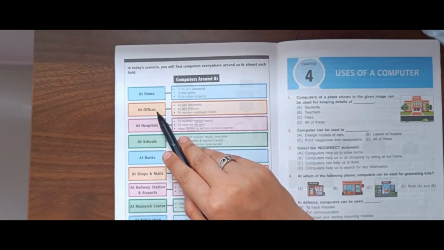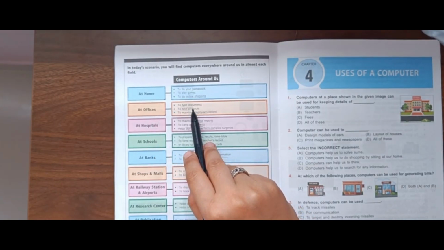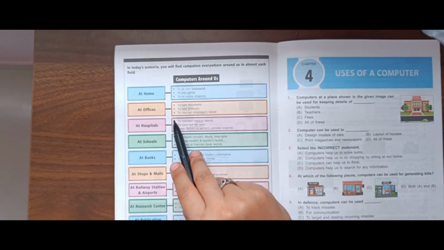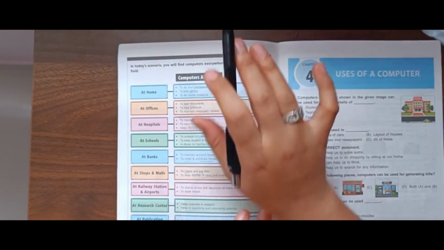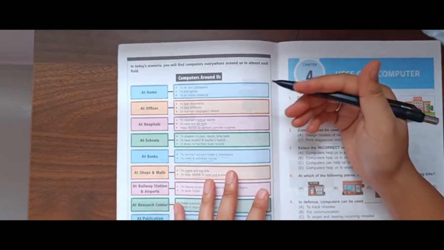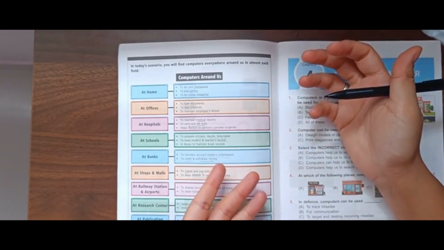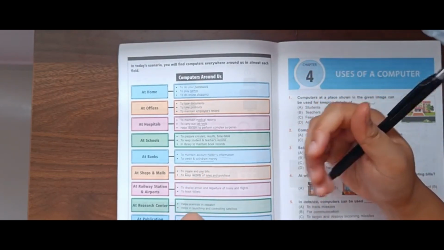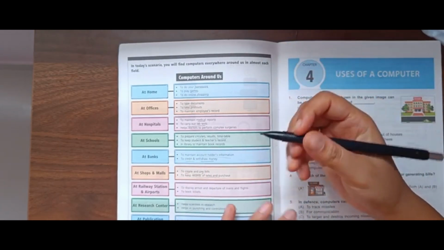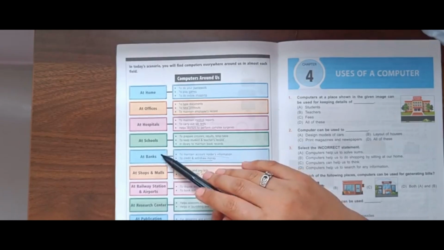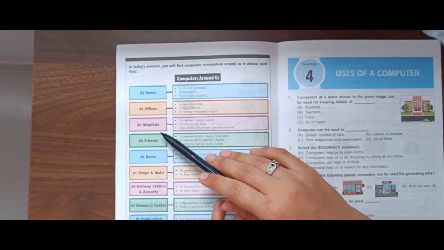Next is at offices. To type documents, to take printouts, to maintain employees record. In offices we use it for documents, take out the printouts, maintain employees record for your work. Everything you use in the office uses computer.